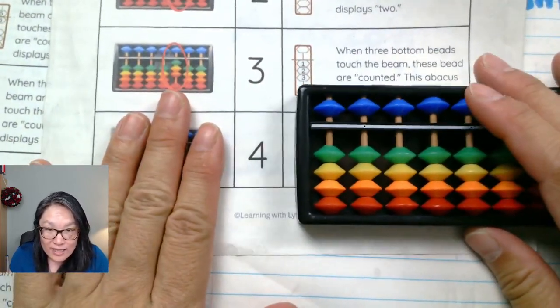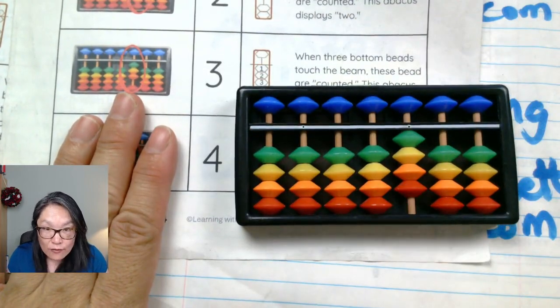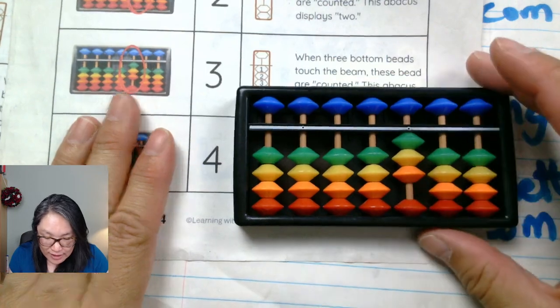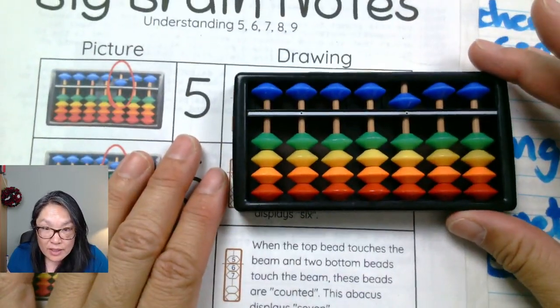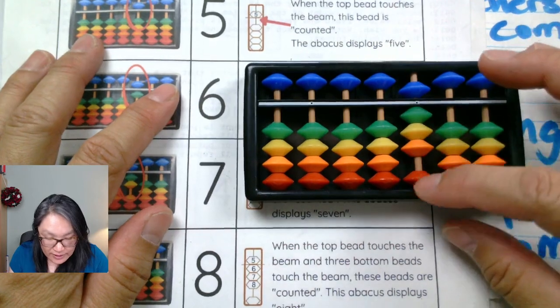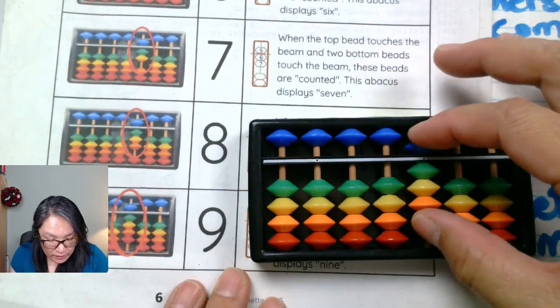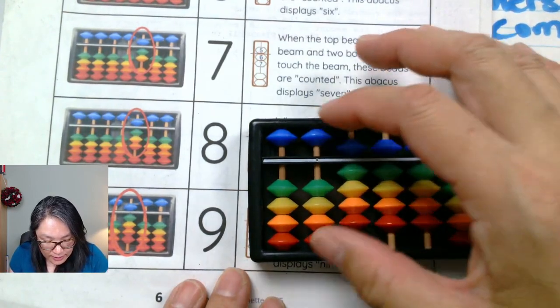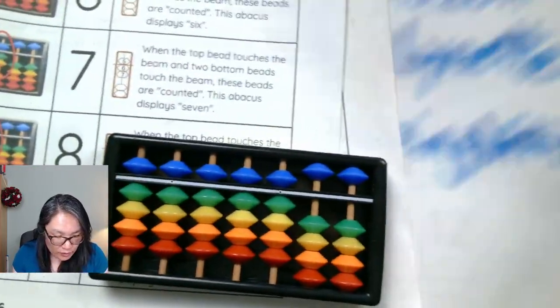If I say 4, that's kind of a symbol. But when I want 4, I can do this. That's what 4 looks like. If I do 3, that's what 3 looks like. Now, when we look at 5, 5 will always be the top bead. So we have 5, and then we have 6, 7, 8, and 9. That's what 9 looks like. These are all 9s. That's what we're doing, understanding how to move the beads.